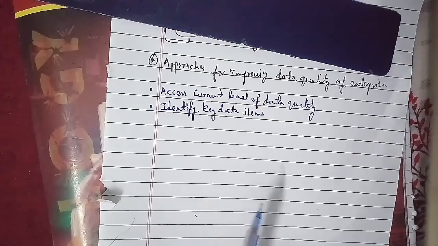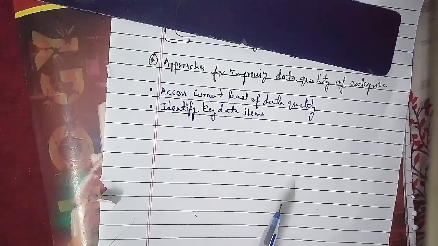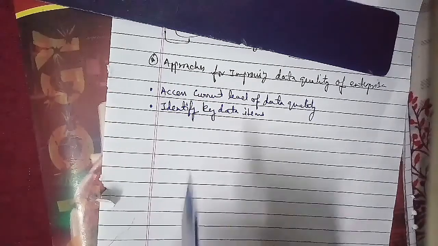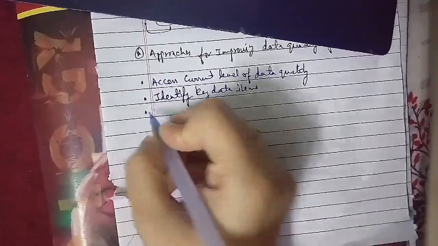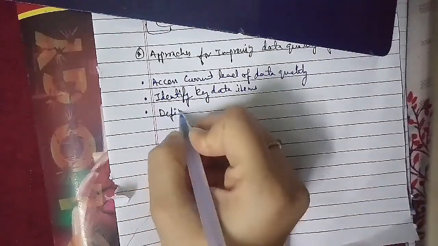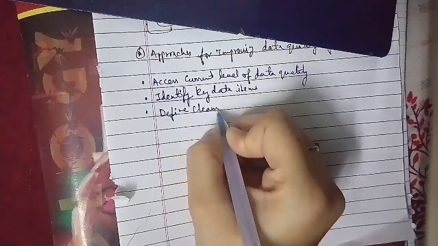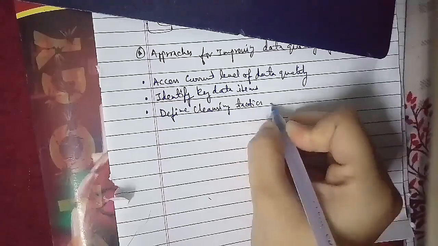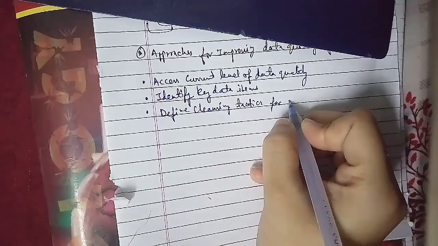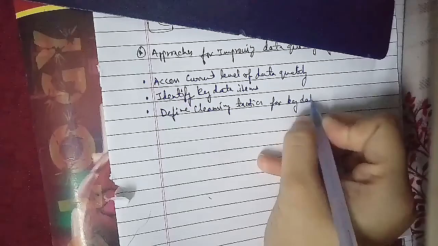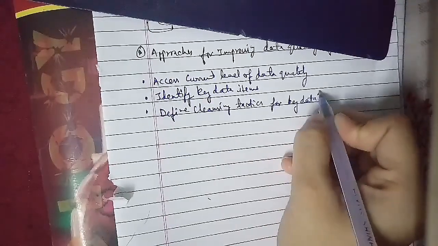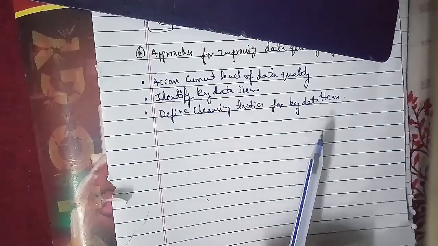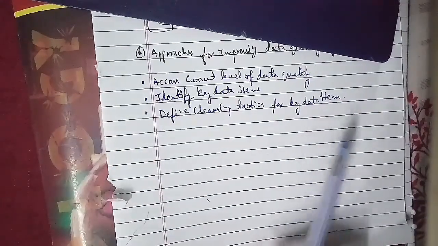Define error prevention tactics for key data items. Here, the enterprises should not stop at error correction activities. The best way to eliminate data errors is to prevent them from happening in the first place, and if the error-producing operational processes are not corrected, they will continue to populate the enterprise's database with erroneous data.